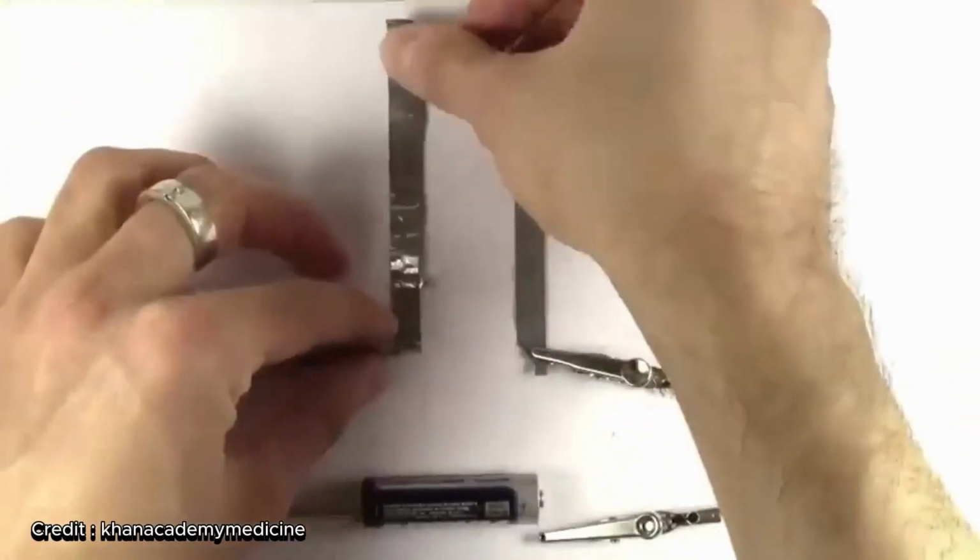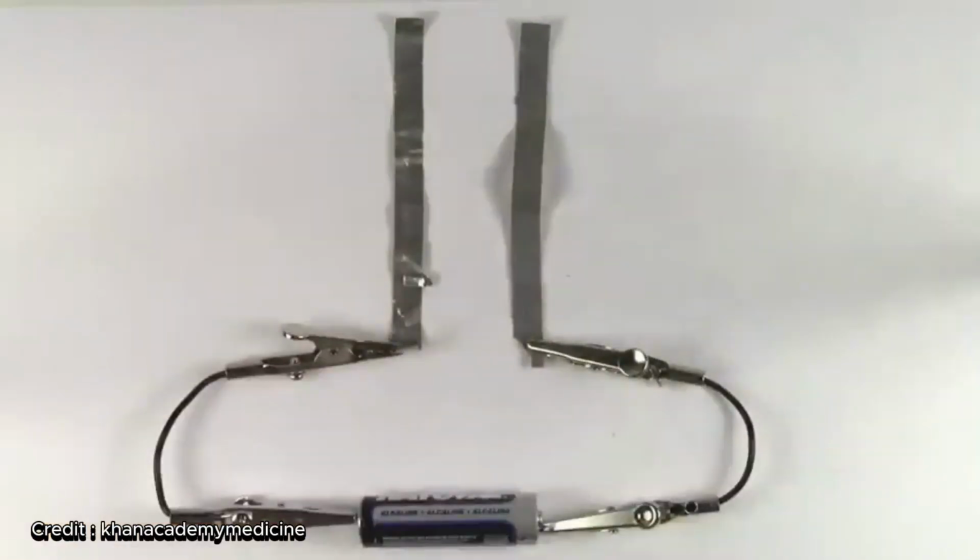Now, let's see what these plates could be used for. Well, when the two metal plates are connected to a battery, the electrons flow from the negative terminal of the battery towards the left side plate, making it negatively charged. Then, the positive terminal of the battery attracts electrons from the right plate, making the right plate positively charged.